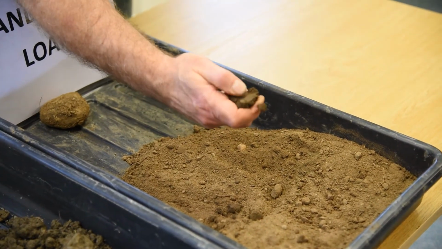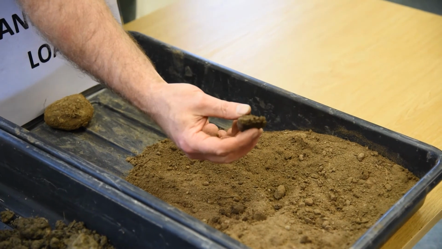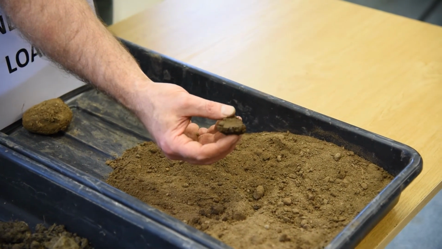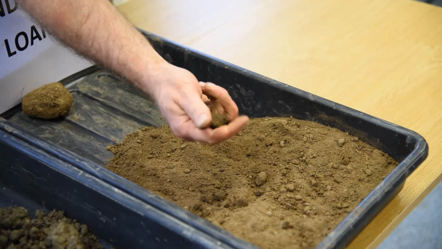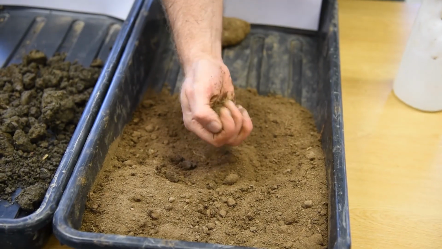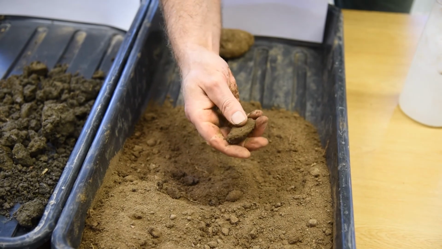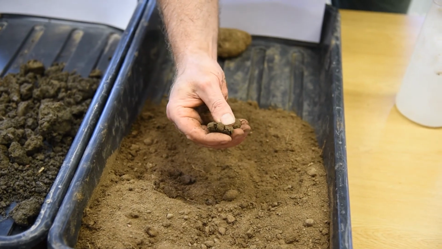I can smear it. I don't get a shine, just like the clay, but what I can see in there is the sand particles. And as I'm working it, I can feel the grit and I can actually hear it, which is a key characteristic of a sandy clay loam versus a clay loam.